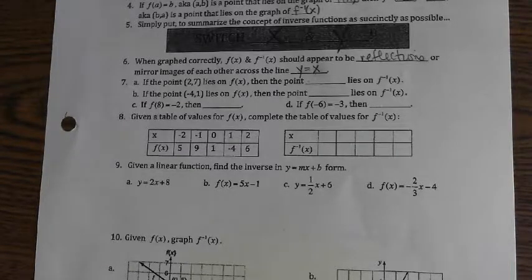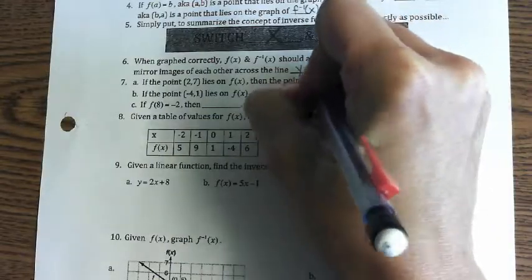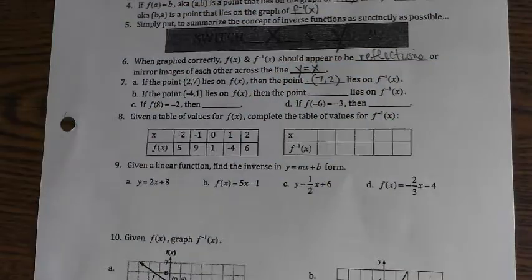7a. It's okay. 7. Very good. And if the point -4, 1 lies on the function, then the point what? Mike? Good.